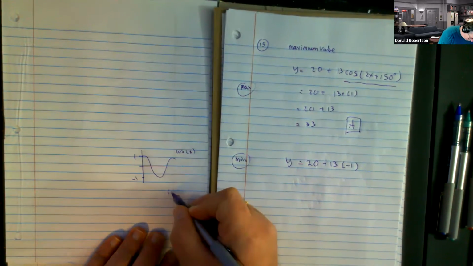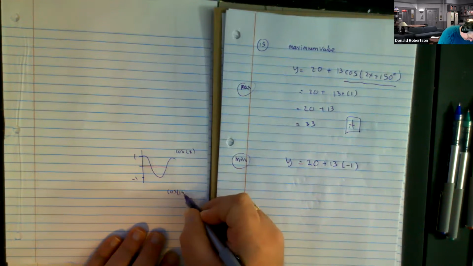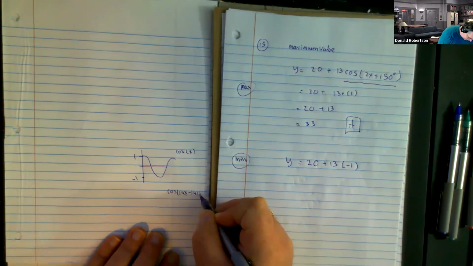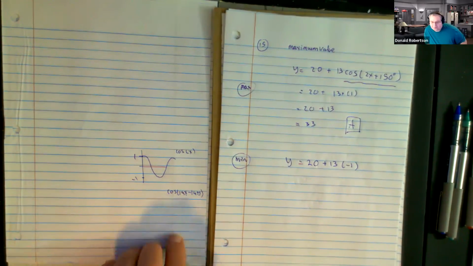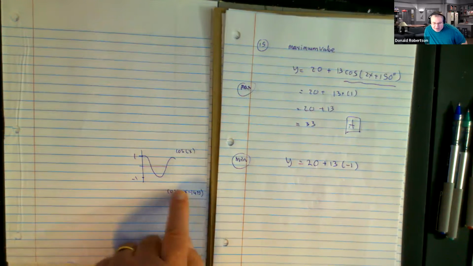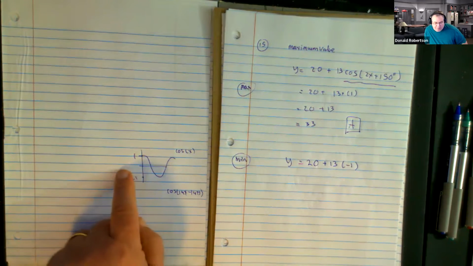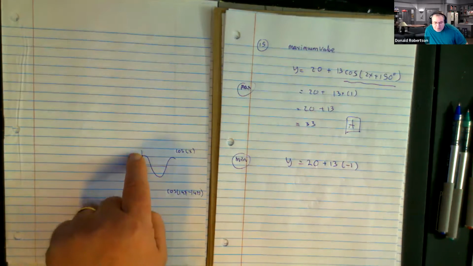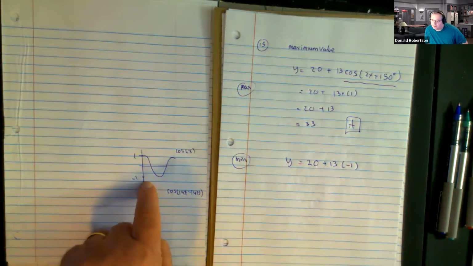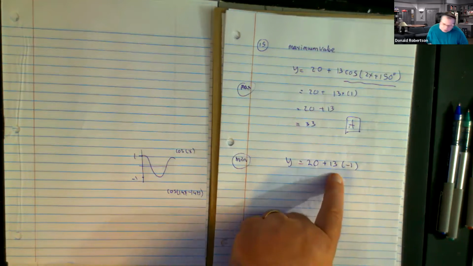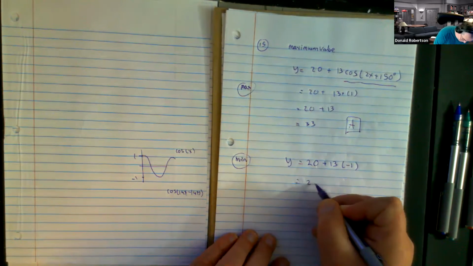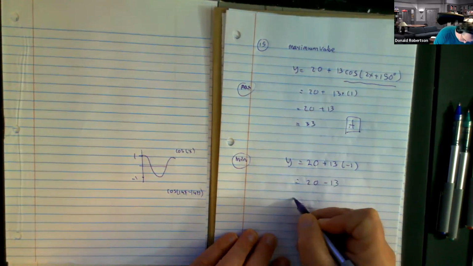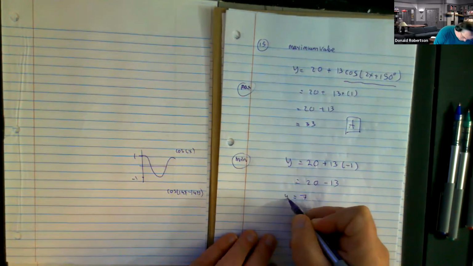But it's also for the cosine of anything you like. Right, that might have a different period. It might be phase shifted, but it's still only going to have an amplitude of 1, right? 1 up and 1 down. So if you wanted to know what the minimum value was, it'd be 20 take away 13, and the answer would be 7.